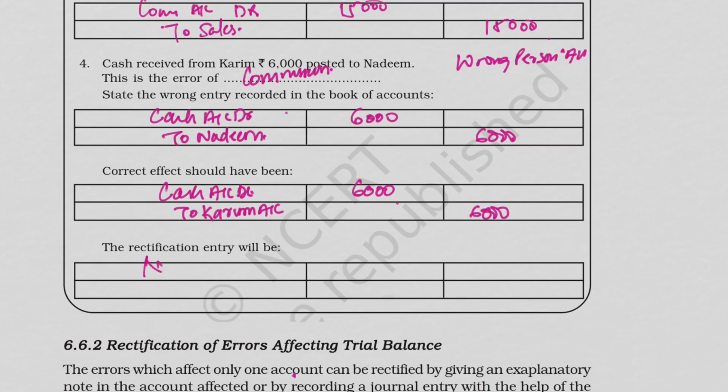The rectification entry would be Nadeem account debit rupees 6,000 to Kareem account rupees 6,000. So here we must remove the wrong credit from Nadeem. So we'll debit Nadeem and give the correct credit to Kareem. So the correction basically transfers the amount from Nadeem to Kareem.